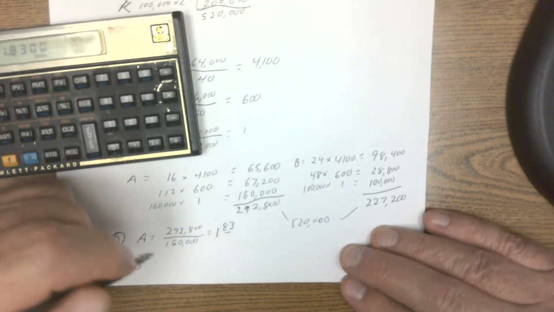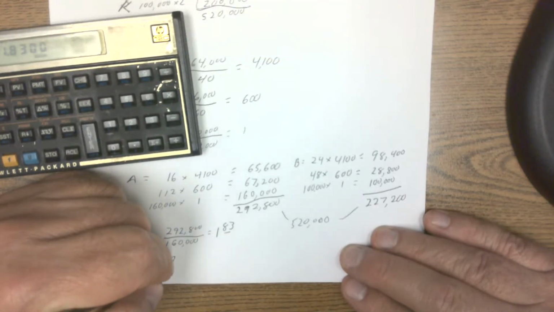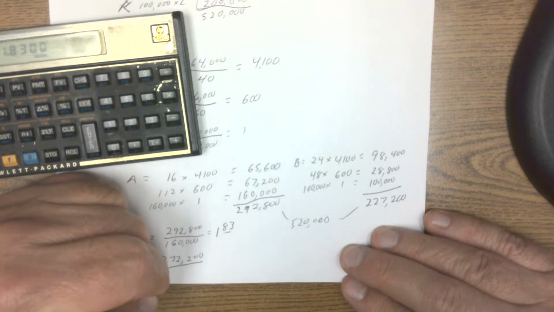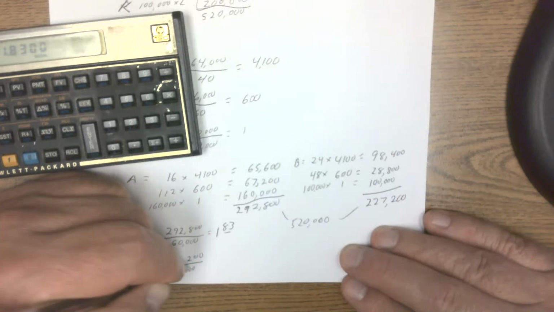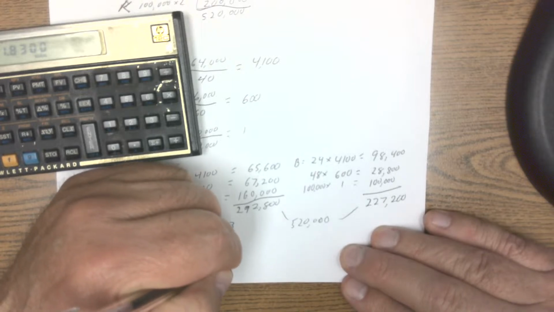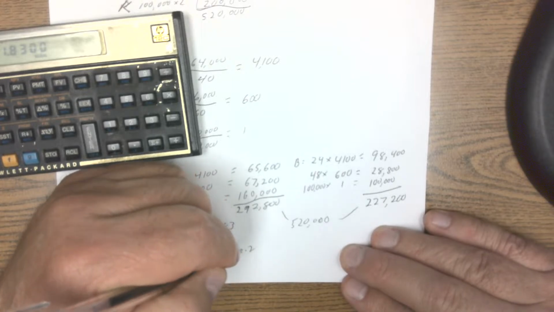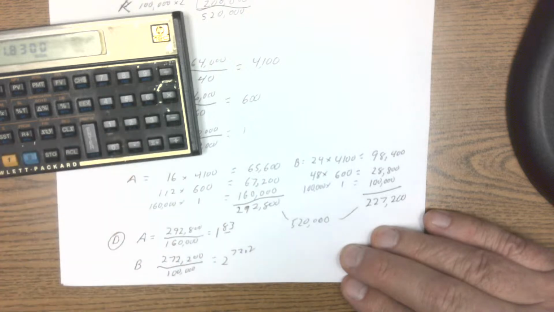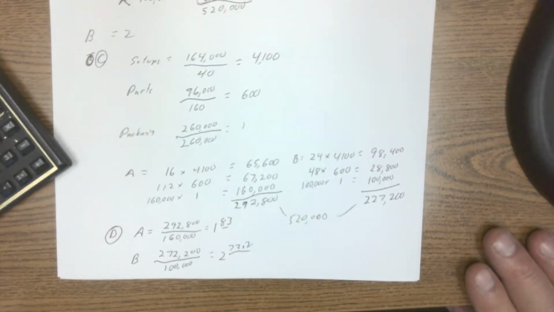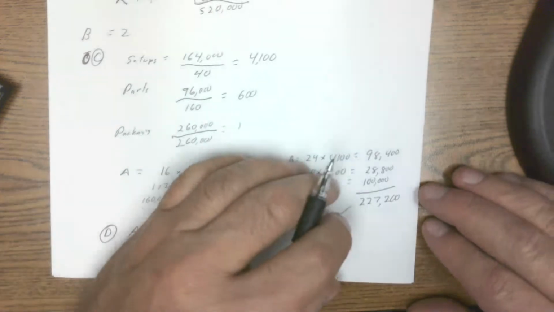And B would equal 227,200 divided by 100,000 equals $2.27. Okay. And that would be your answer for that one.